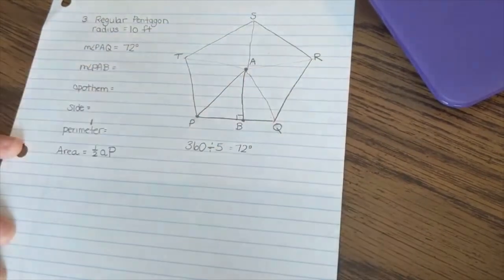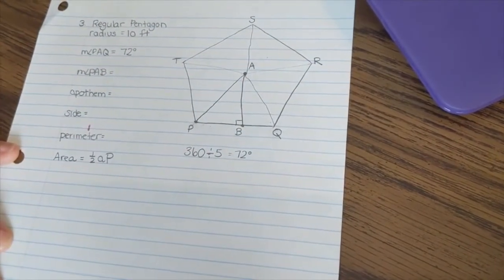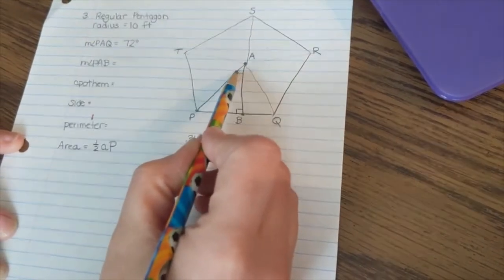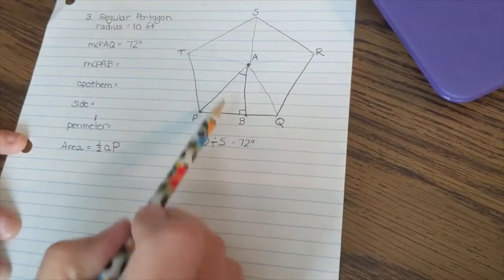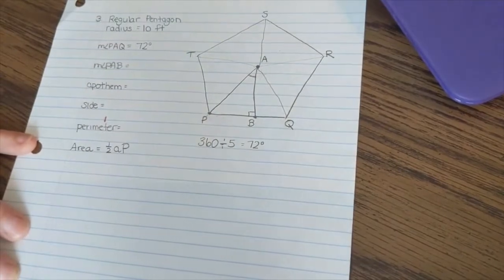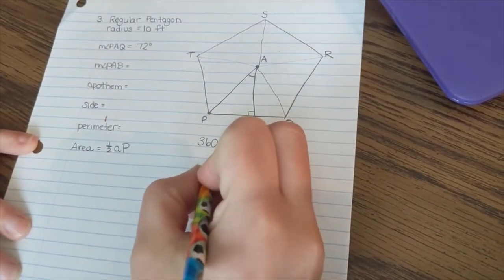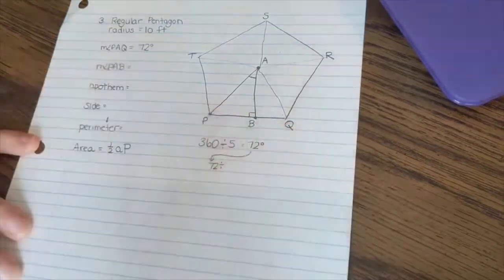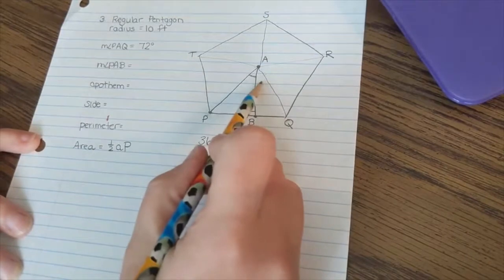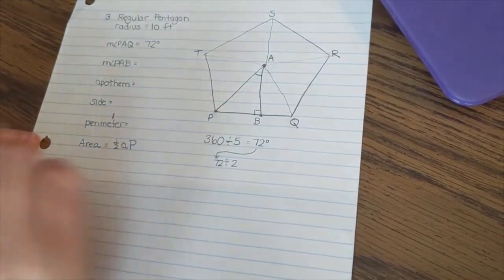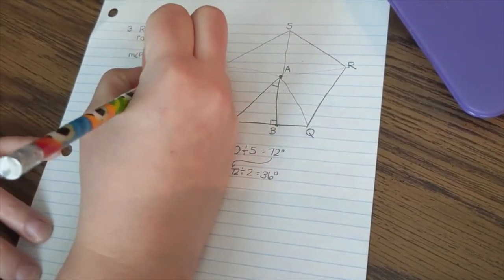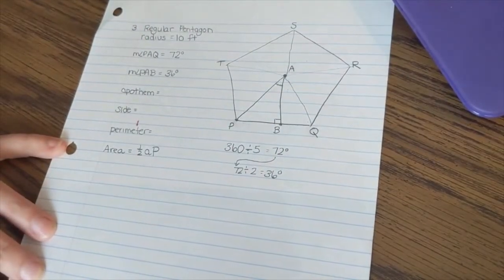We need to make right triangles so that we can use our sine, cosine, tangent relationships. So I have to figure out not only this whole angle, but just this piece right here. Since this bisects the side, it also bisects that angle. So I'm going to take this 72 degrees we found. If you came up with a different number in a different shape, you would just take whatever that number is and divide it in 2, because that bisects the angle. When I do that, I end up with 36 degrees for the measure of angle PAB.